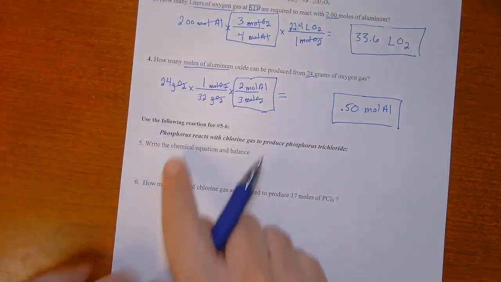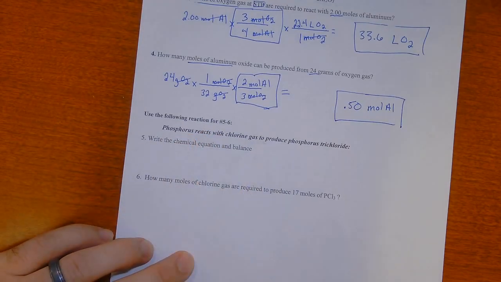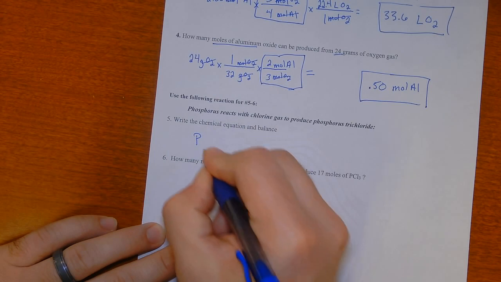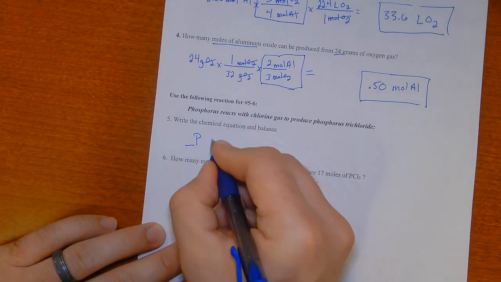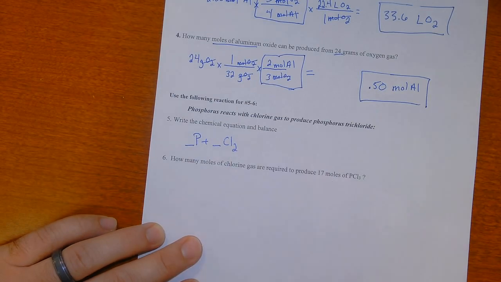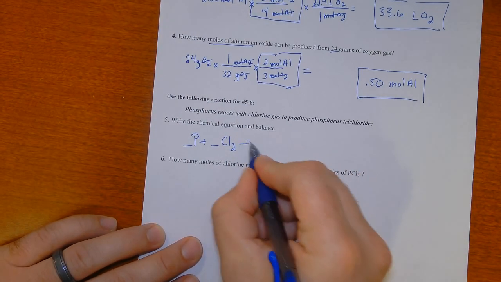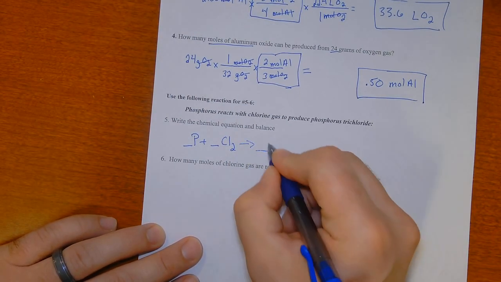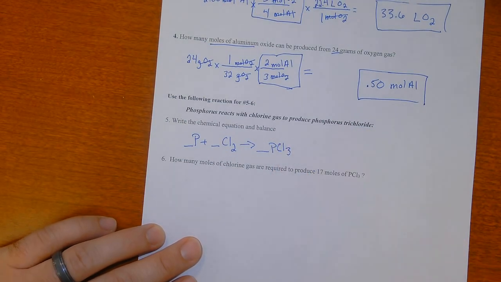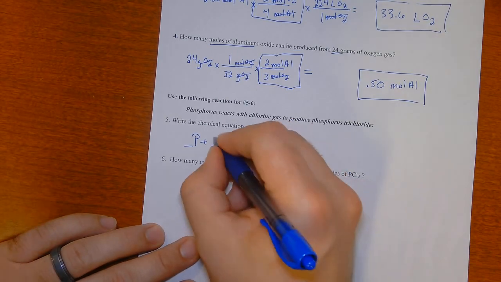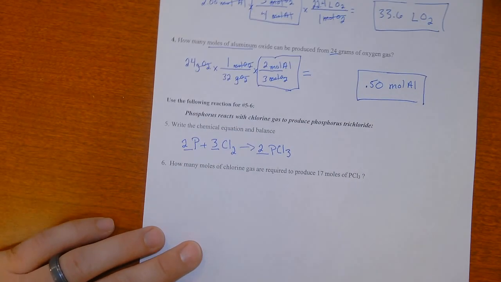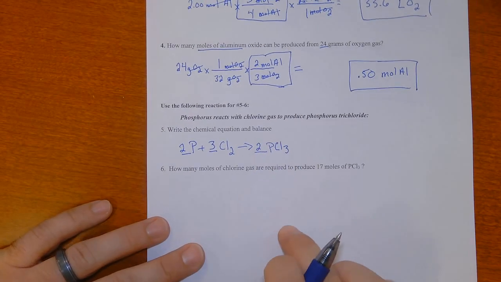The next one. So use the following for number 5 and number 6. Phosphorus, which is not diatomic, reacts with chlorine gas, which is diatomic, to produce phosphorus trichloride. This is covalent. There we go. Right? And so to balance this, that needs to be a 3, that's a 2, and that becomes a 2. All right, so this is essential to answer this question down here.